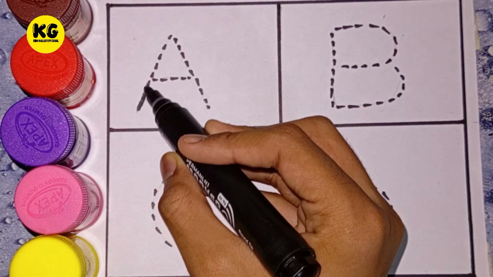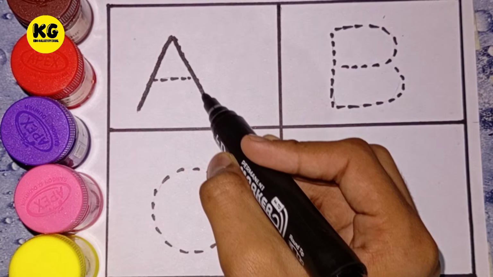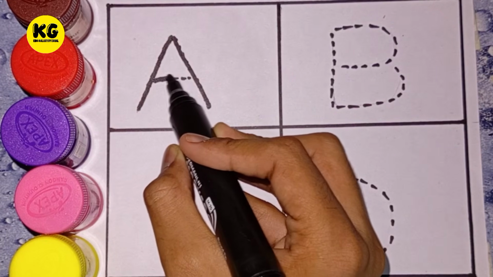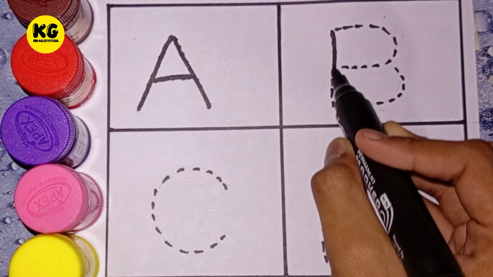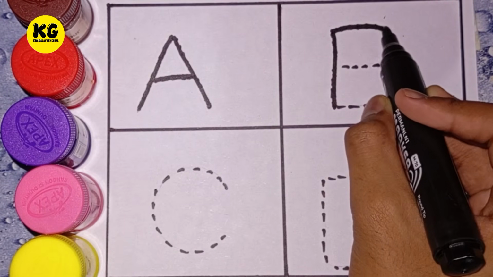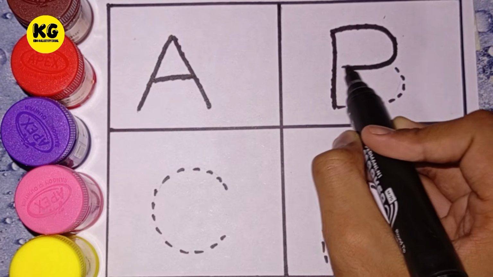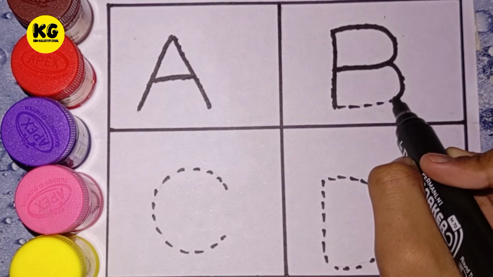Let's tracing capital letter A. A for apple. Letter B. B for butterfly.